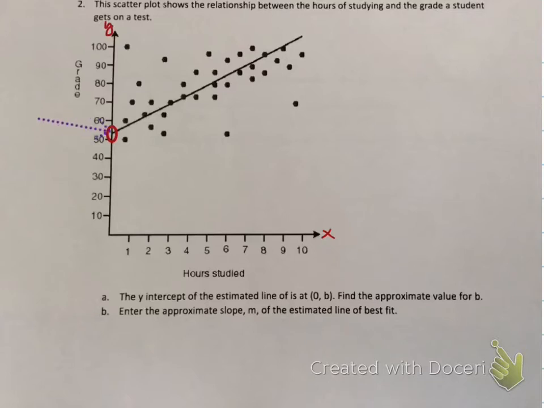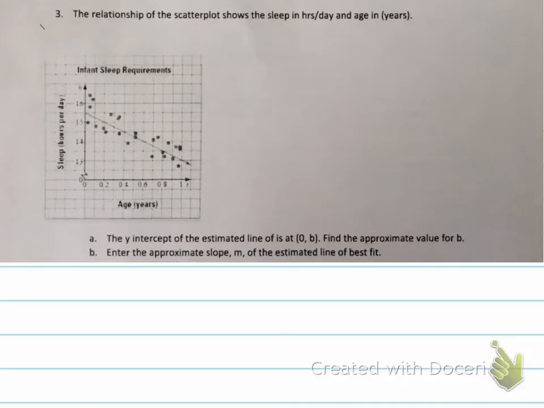So that's B, so figure out what that is. And then you can count up. So figure out what that is, and then how much do I go up and over to get here? So if I go from here, how much do I go up and how much do I go over? Alright, that's how you find M. Alright? Again, same thing here. I'm not going to go over this much, and it's a little faded. I'm sorry about that, but there's your y-intercept.